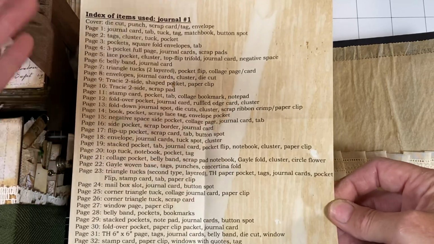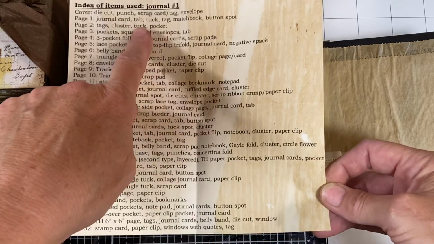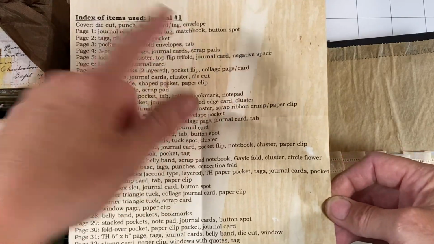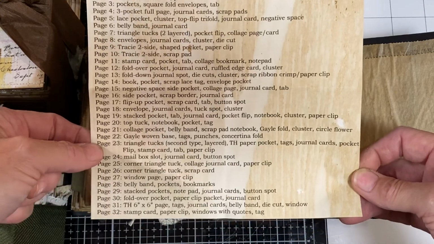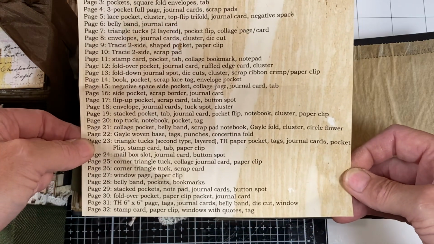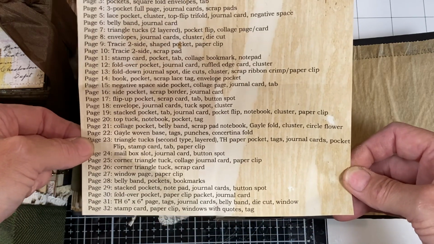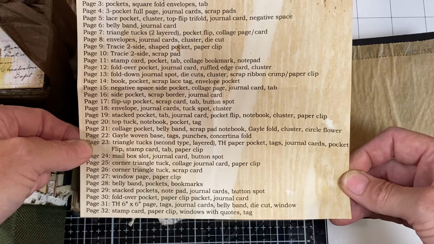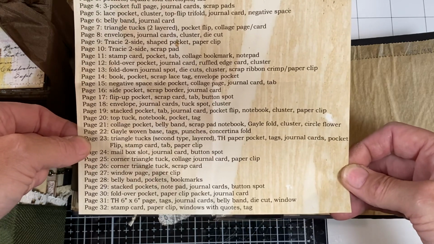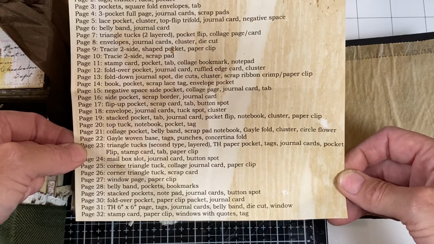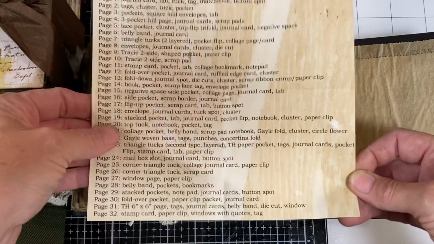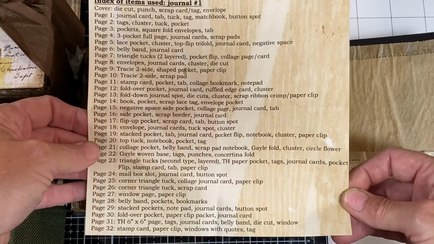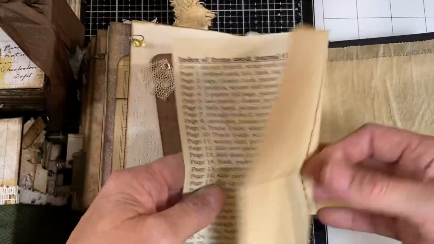And it tells you, like on page 1, there was a journal card, tab, tuck, tag, matchbox, button spot. So I did that for each of the pages. And clearly on page 23, I put a whole bunch, triangle tucks, the second type, there's more than one type. Layered Tim Holtz paper pocket, which was something different. Tags, journal cards, pocket flip, stamp, card, tab, paper clip. So anyway, everything that you'll find on that page for this particular book is listed right here. Okay, and I figure that's long enough.